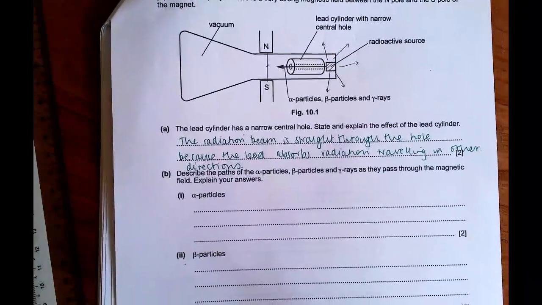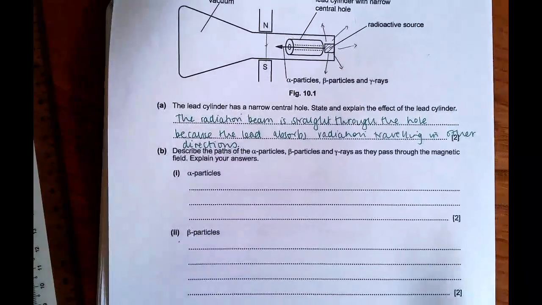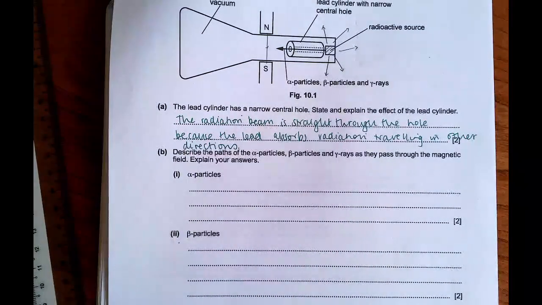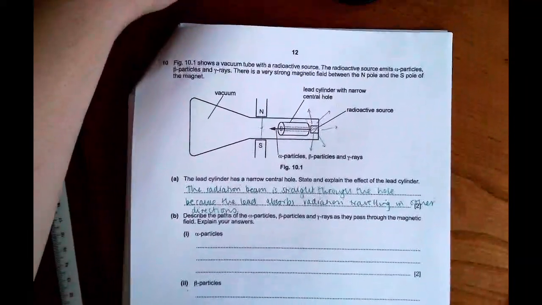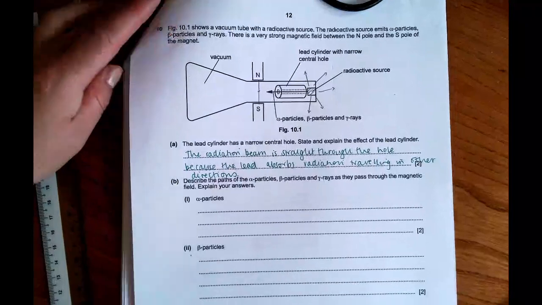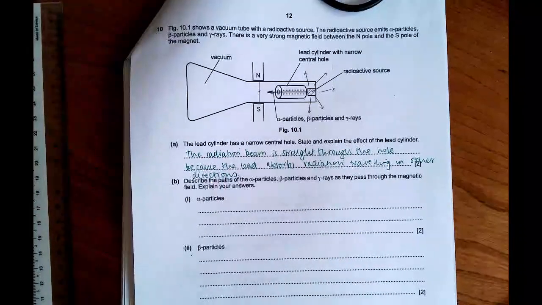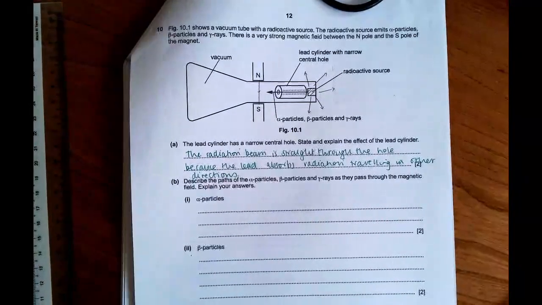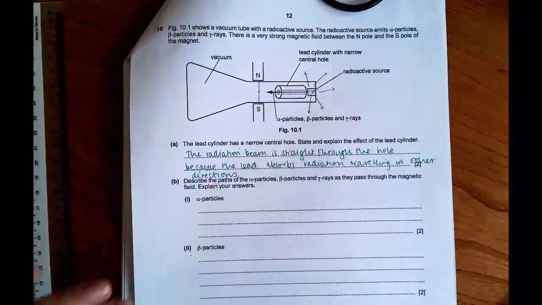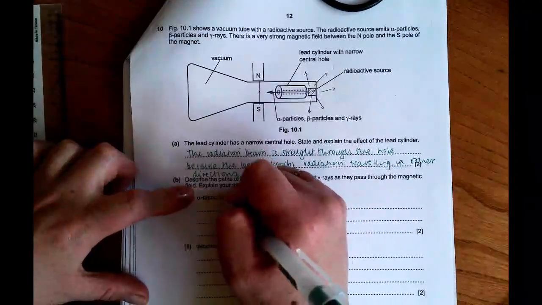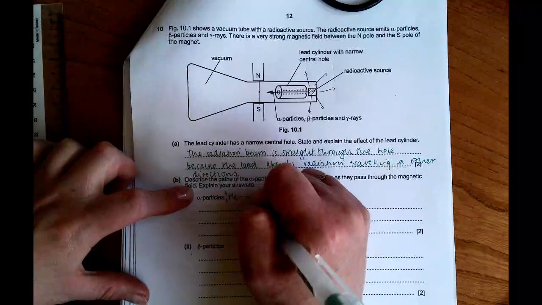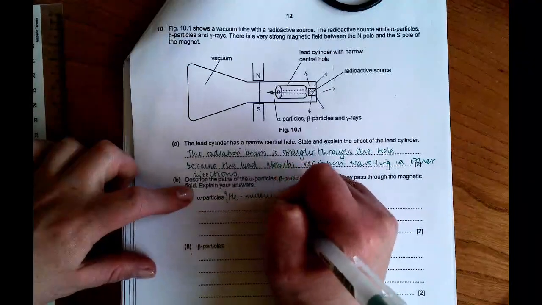Describe the paths of the alpha particles, beta particles and gamma rays as they pass through the magnetic field. So this hopefully makes you think, okay, I need to look at my left hand rule. We'll take alpha particles first. We know that alpha particles are helium nuclei, so they are positive.